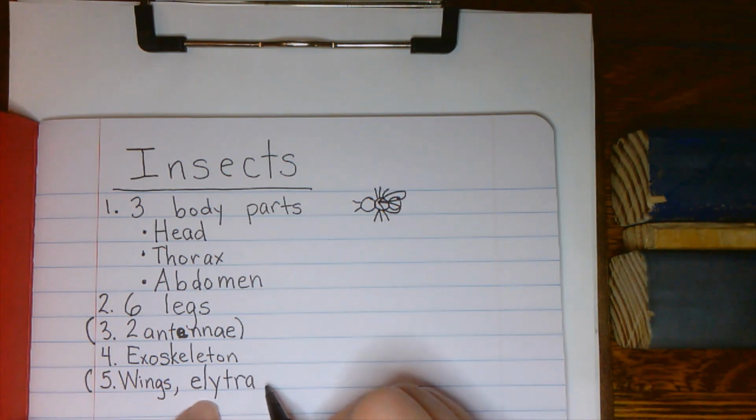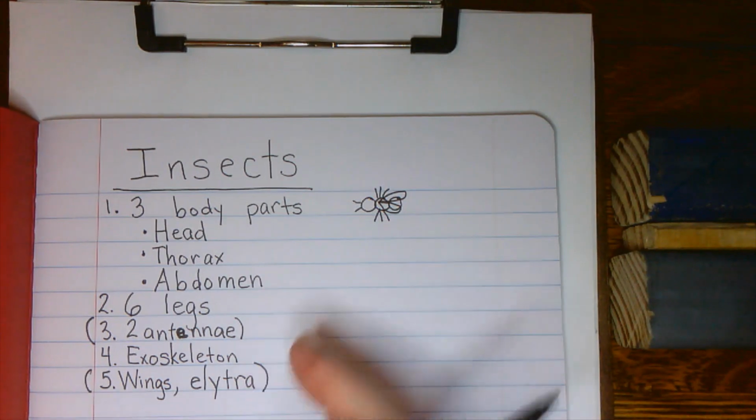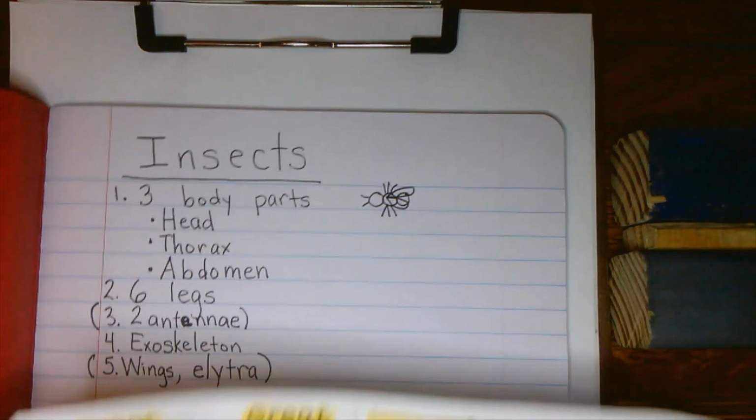Elytra. That means those hard shells that go on top of their wings. And they might have wings. They might have elytra. Now, I will tell you something. They never have elytra without wings, because the whole point of the elytra is to protect the wings. But you don't have to write number 5, because there may not be that. Now, boys and girls, get your stickers.